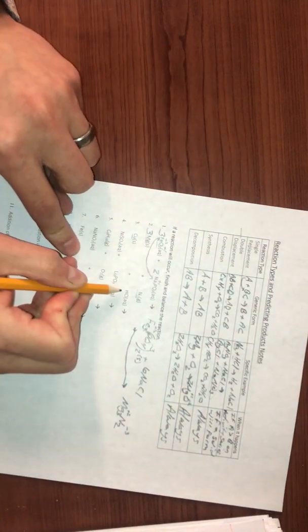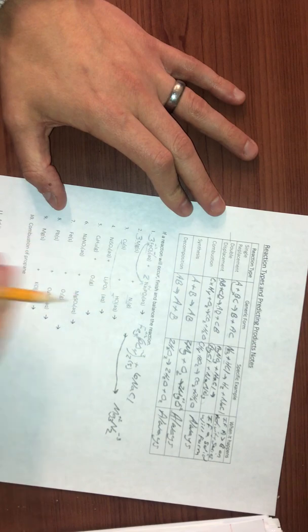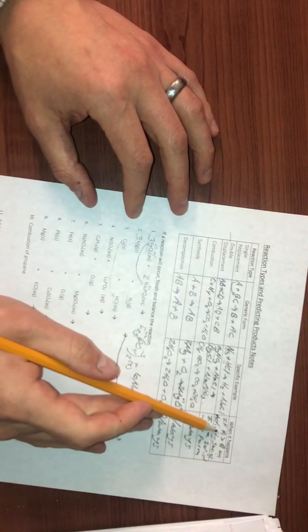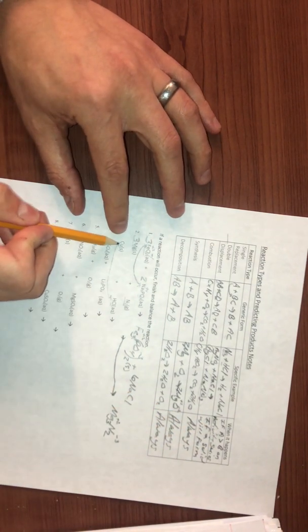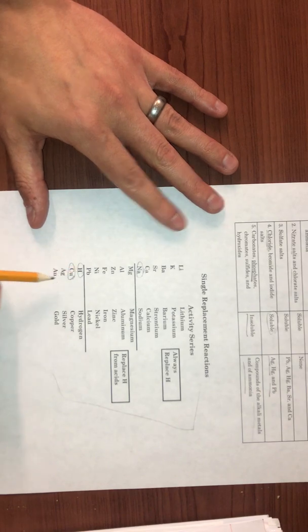All right, next. 1 element combining with 2 element types. So this is going to be a single replacement, right? This copper is trying to come in here and knock out this hydrogen. So in order for that to happen, the copper has to be greater than the hydrogen, right? So we look. Copper is right here. Hydrogen is right there.